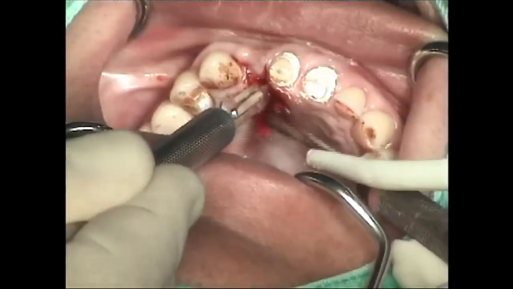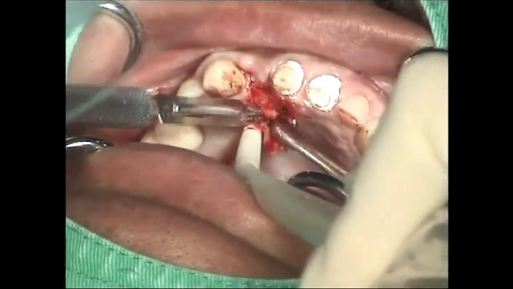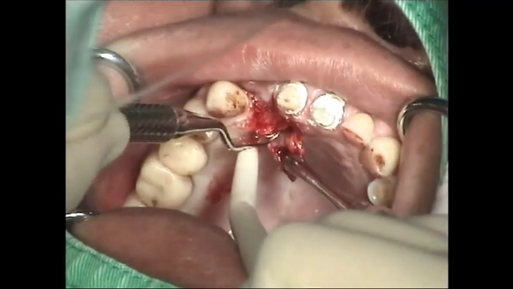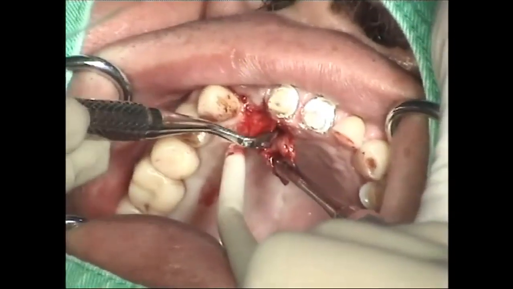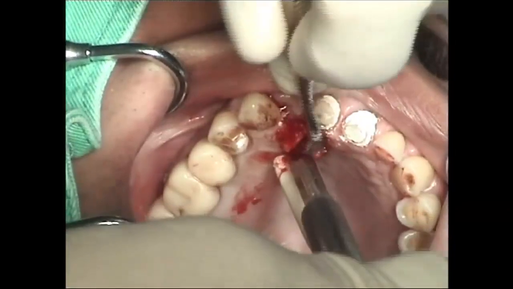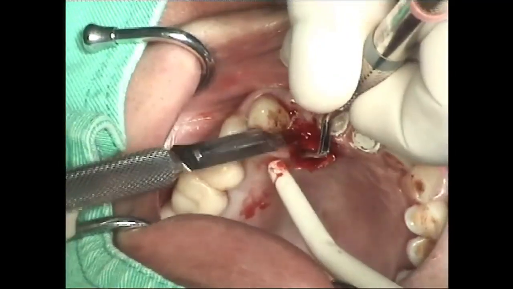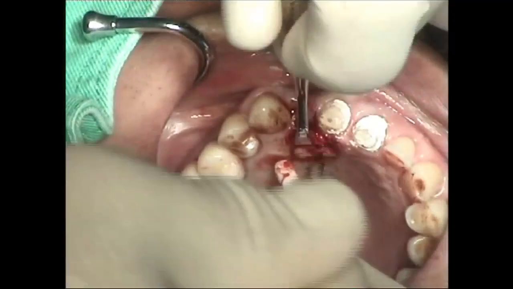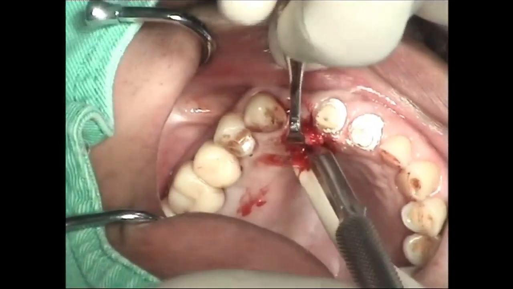Then we make a partial thickness of this covering flap as thin as possible, and we use a knife and then a back action chisel to elevate the donor tissue, and to try to roll this particular tissue connected with the buccal flap with partial thickness elevation using a knife primarily.